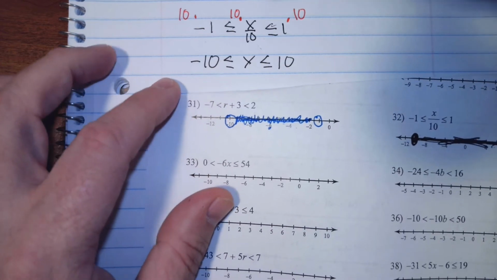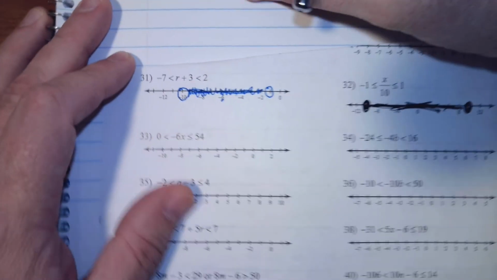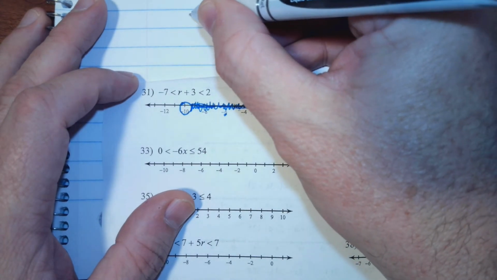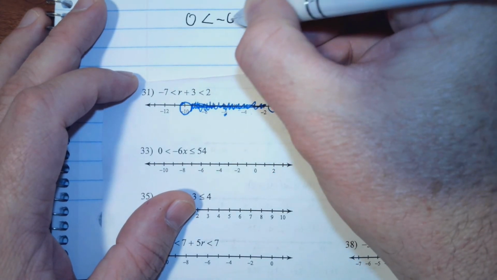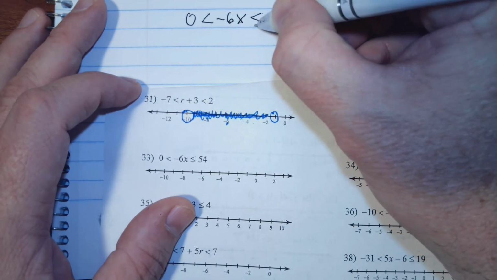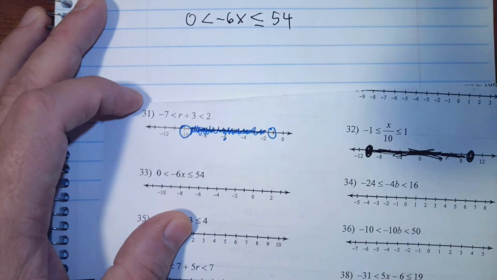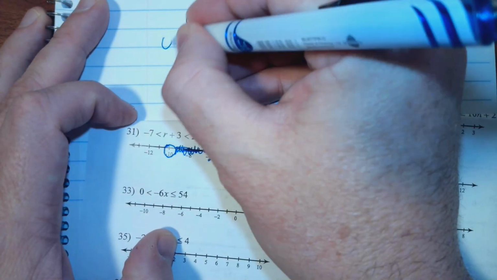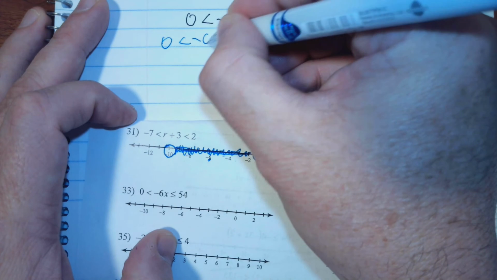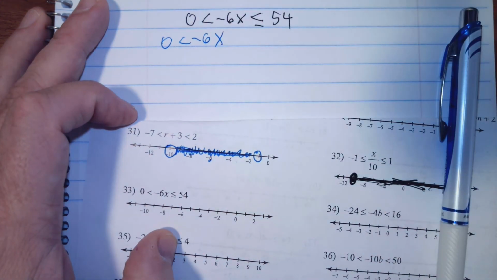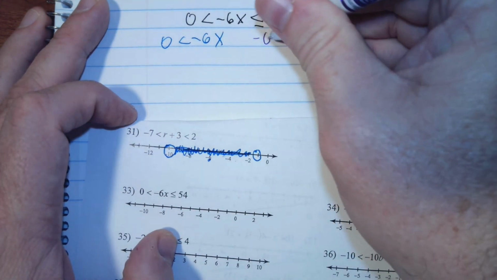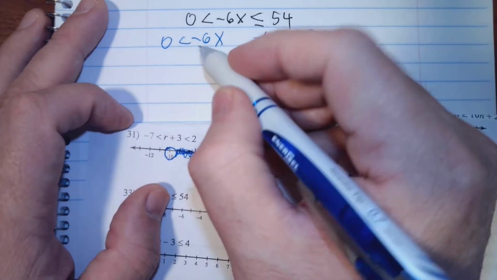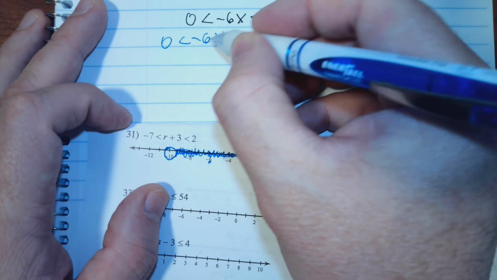33. 33 has a little trick, so I'm going to go ahead and do this. I'm going to split this one up again, just so you can see it more. Okay, so let's go ahead and divide it.